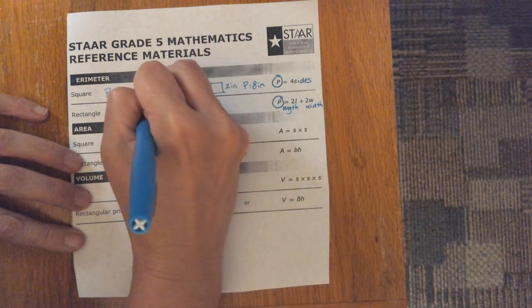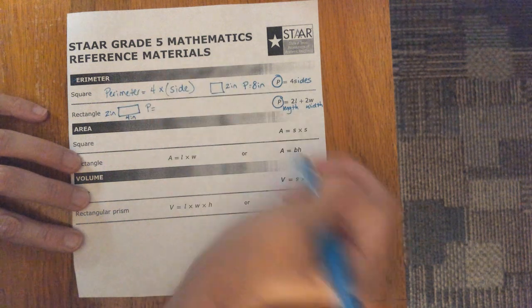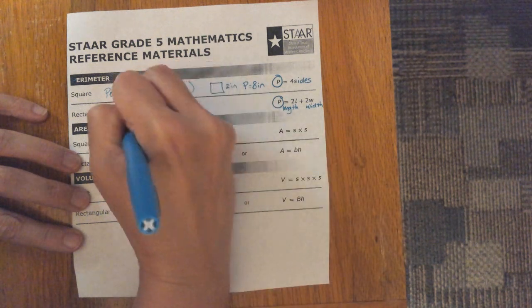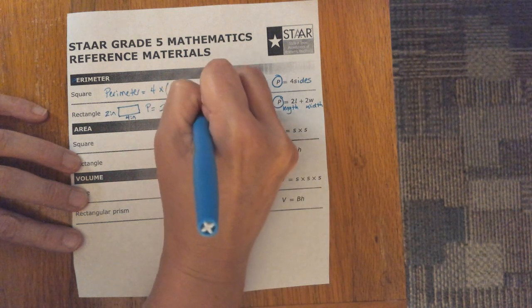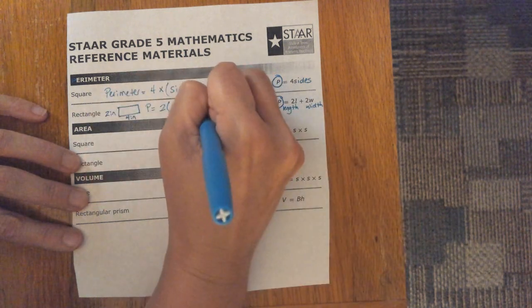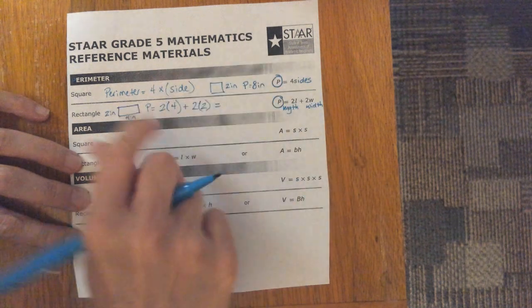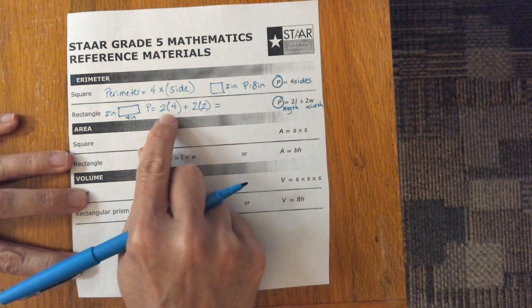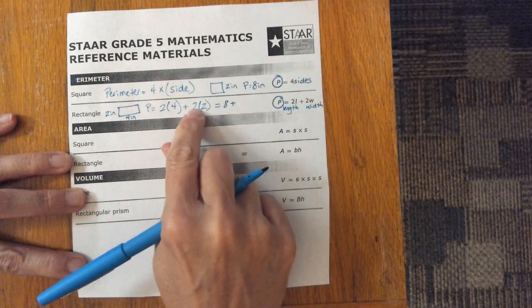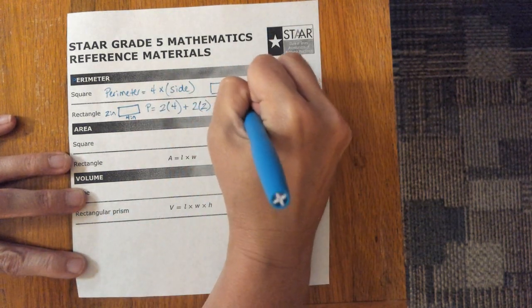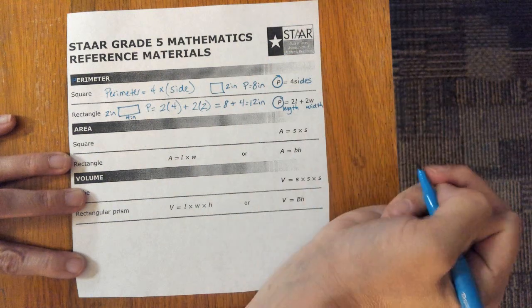Perimeter equals 2 times the length, which would be 4, plus 2 times the width, which would be 2. We do the multiplication first. 2 times 4 is 8, plus 2 times 2 is 4, so that would be 12 inches.